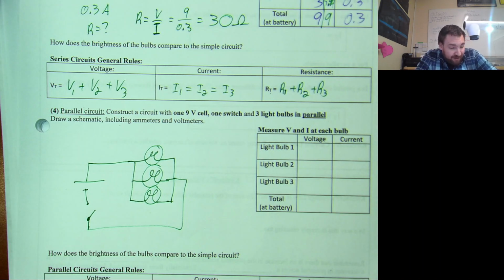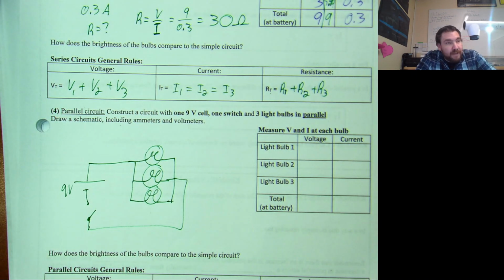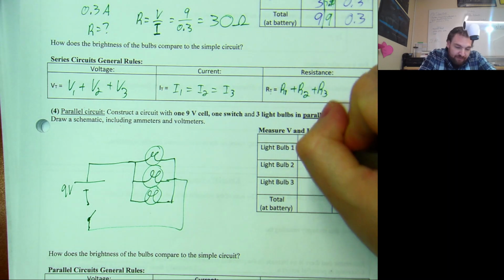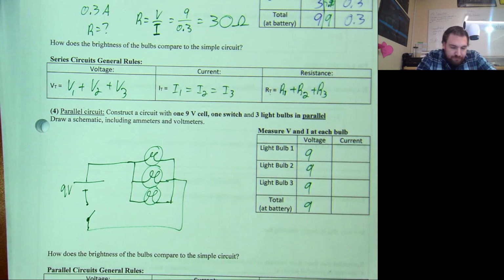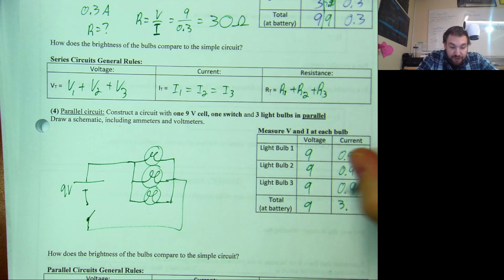There's my schematic diagram. What were the voltages, and this is a 9-volt battery, what were the voltages in each light bulb? Everything was 9. That's interesting. And how about the current? 0.9, 0.9, 0.9, and 2.7.